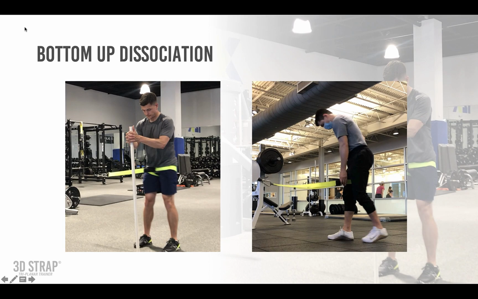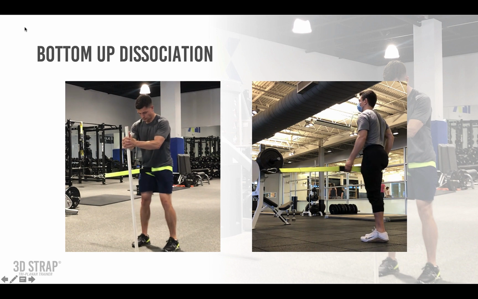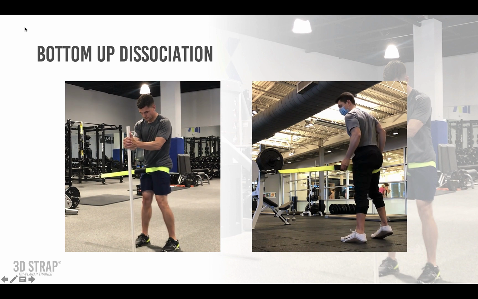Two final categories of exercises to cover: bottom up and top down dissociation. Simply the ability to move or rotate the lower and upper trunk independently of one another.